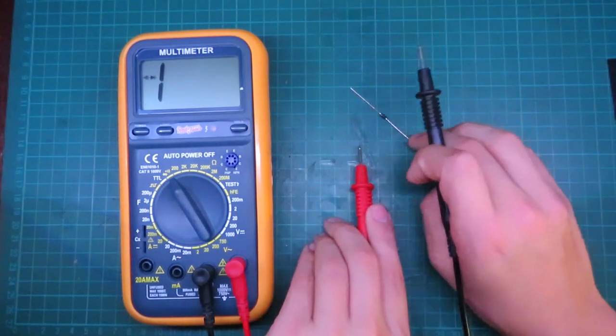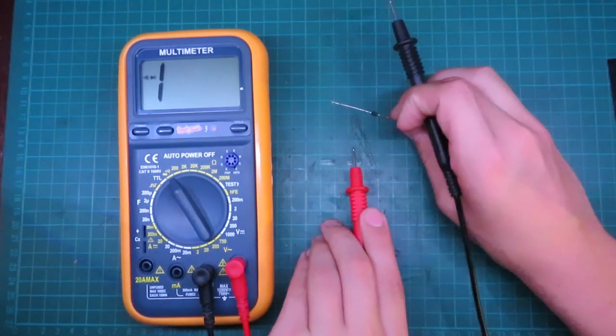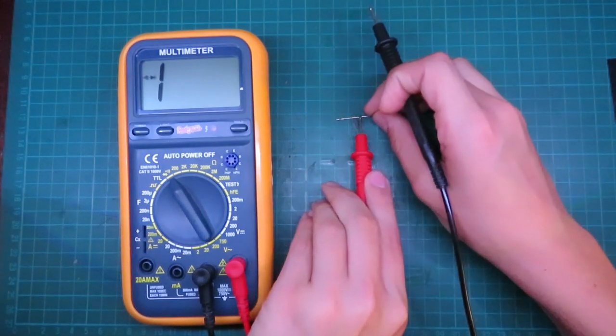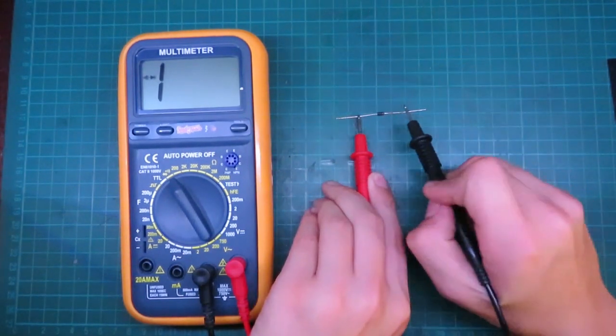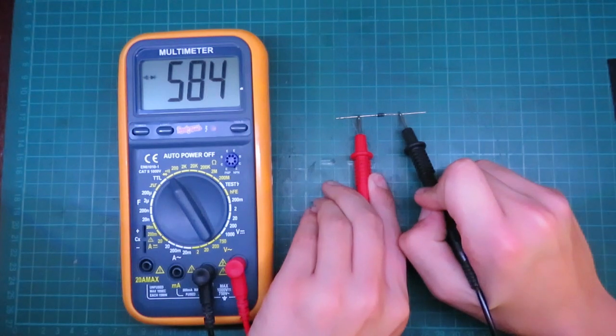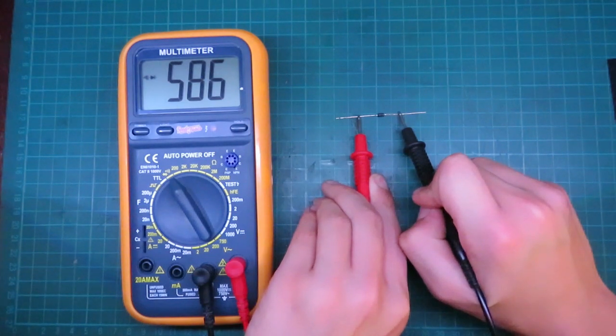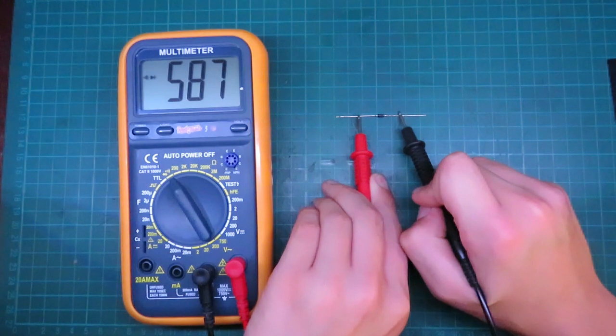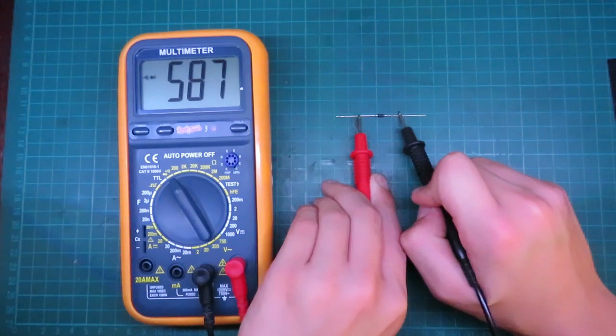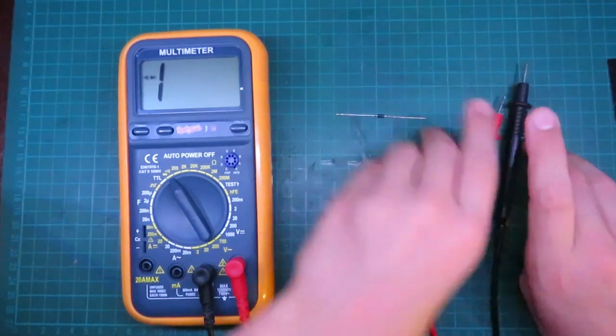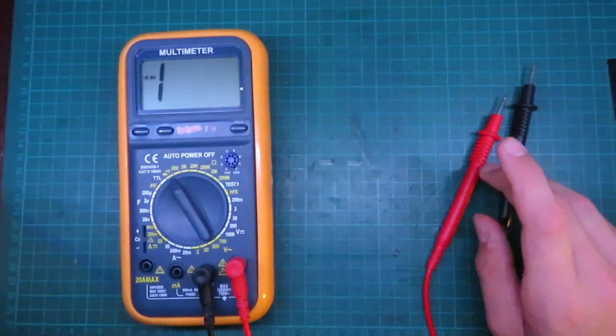If we were to turn it around and put the positive on the anode and the negative on the cathode, you can see we have a voltage drop of around 0.5 volts. This multimeter doesn't have a decimal point for whatever reason, but that's right, 0.5 volts. Typically, a silicon junction diode will have a voltage drop of around 0.6 volts. So that is a perfectly acceptable and good diode there.